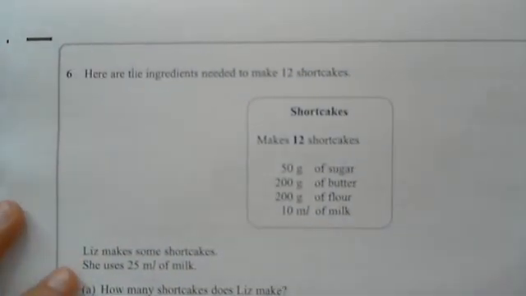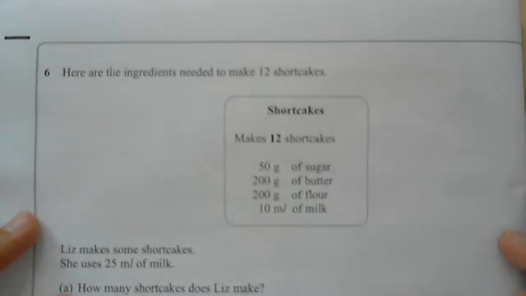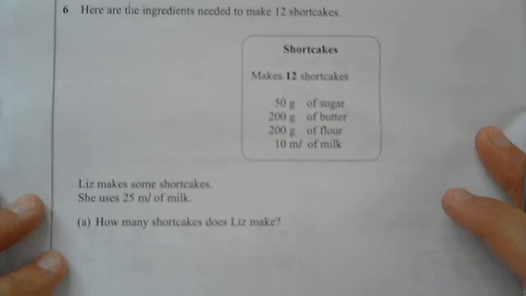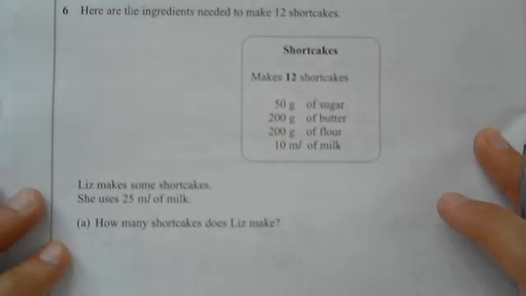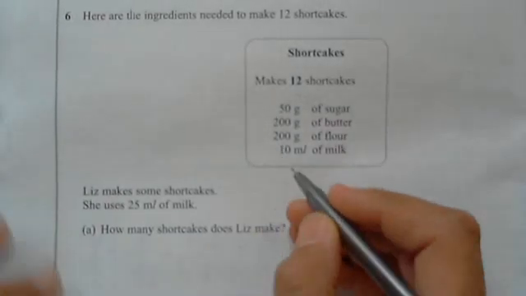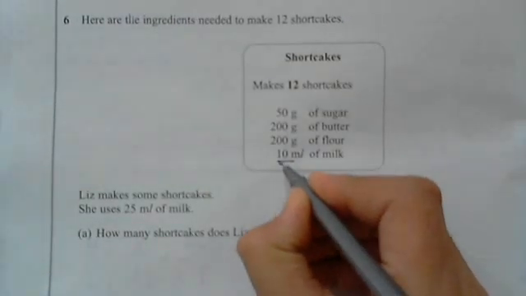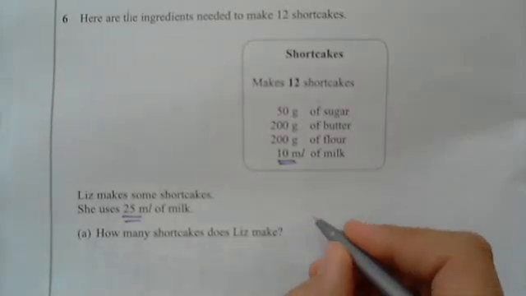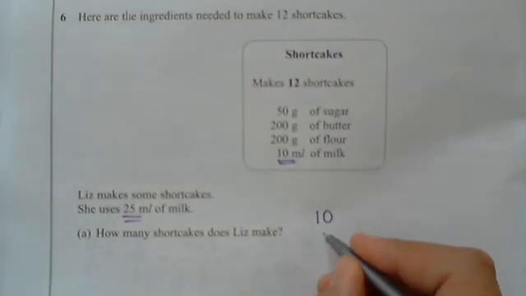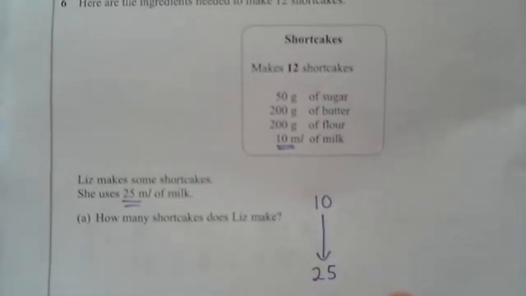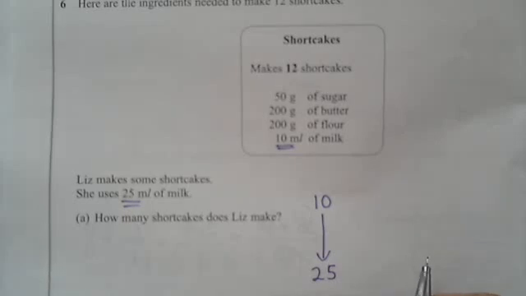Okay, we are now moving on to question number 6. Here are the ingredients needed to make 12 shortcakes. Liz makes some shortcakes. She uses 25 milliliters of milk. How many shortcakes does Liz make? So, we need to look at the milk content of the 12 shortcakes, which is 10. And now she's going to use 25. So we've got to say, how do we get from 10 to 25? Okay, 10 to 25.